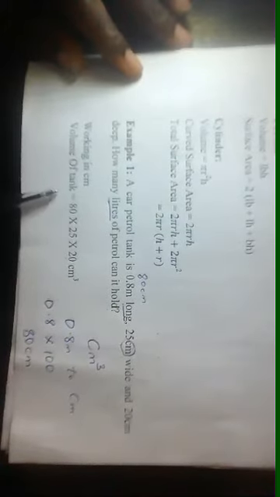So the volume of the tank is length times width or breadth times the height or depth as it is here. So the length is 80 centimeters, the width is 25 centimeters, and the depth is 20 centimeters.